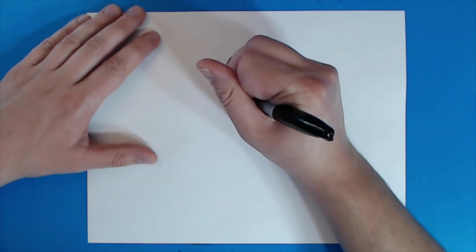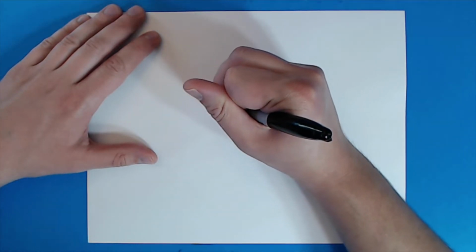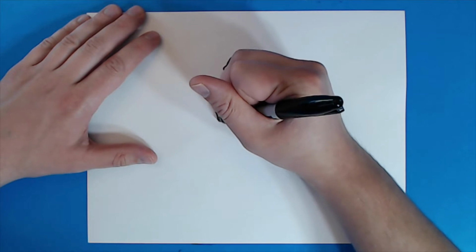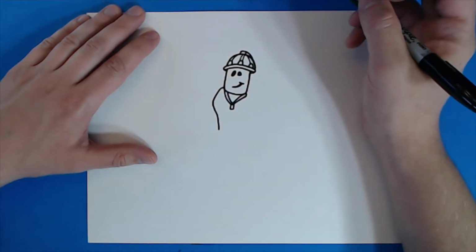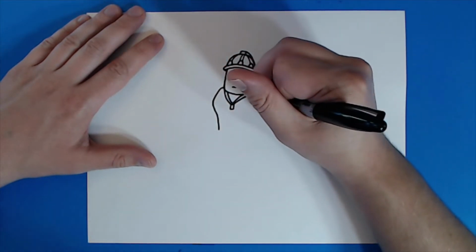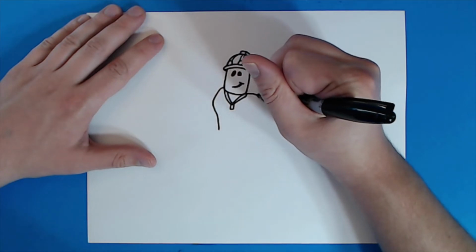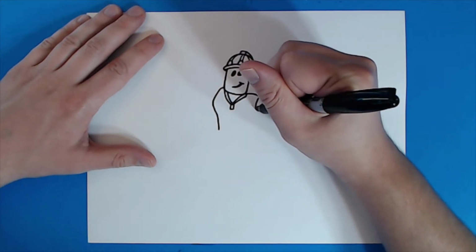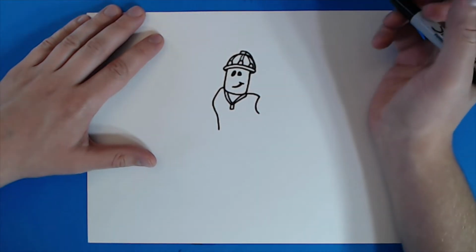Now starting right here, I'm going to draw a line that goes out and then down and then slowly kind of comes back in. And then over here, I'm going to draw a line that goes over and then curls around like this.